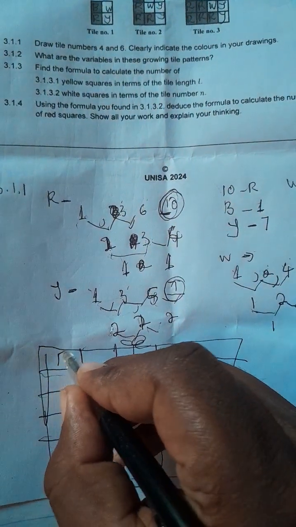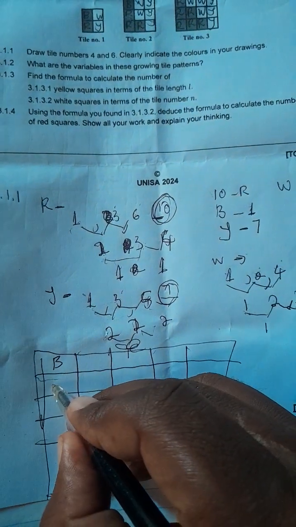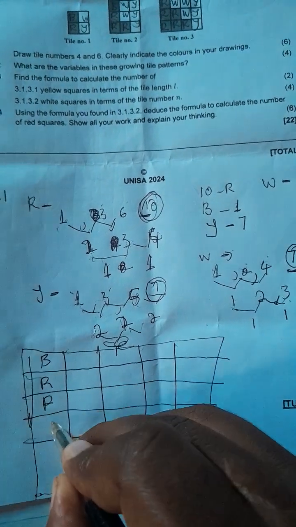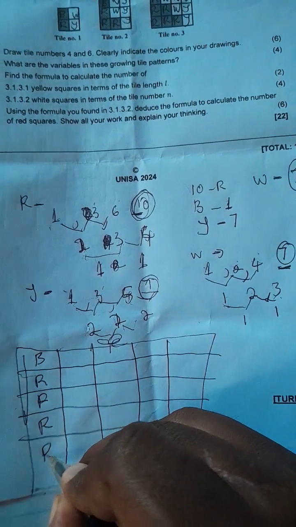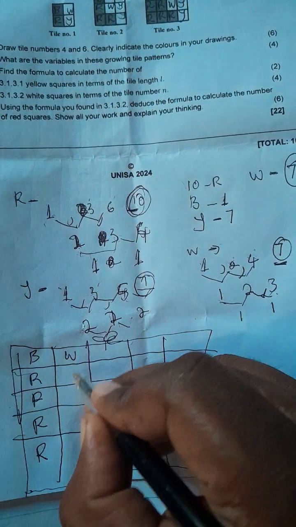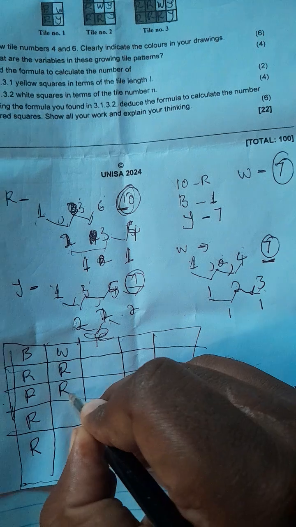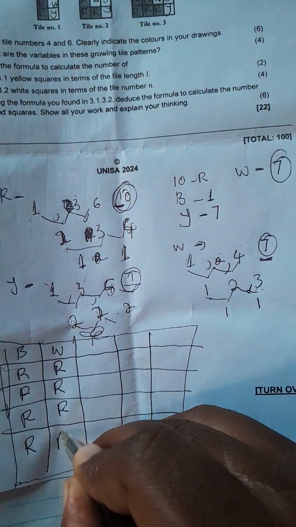Let's start with blue. Blue as a constant, then followed by red. So we're going to have red. So white. Then we're also going to have red.